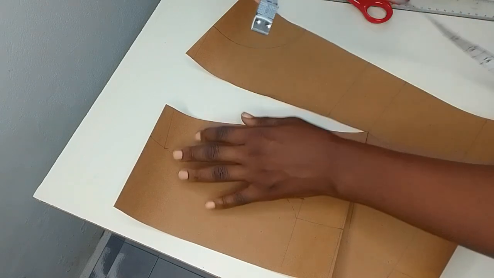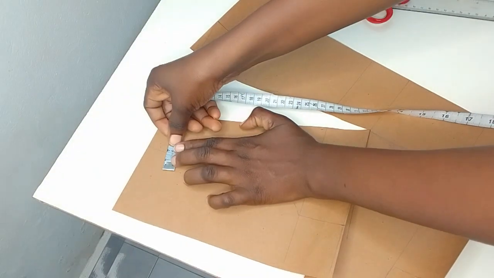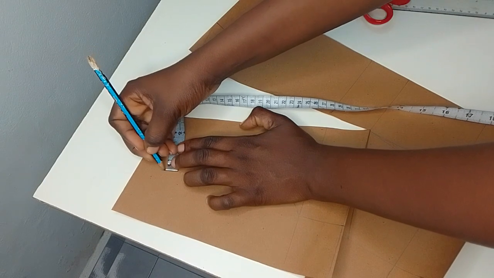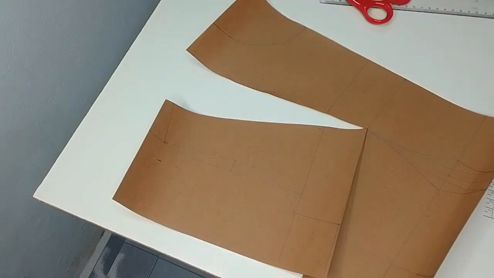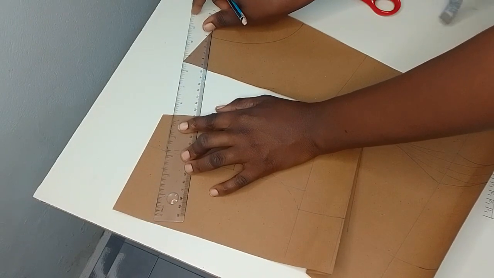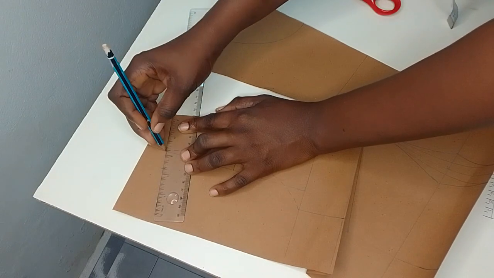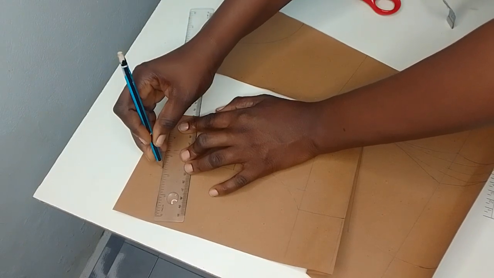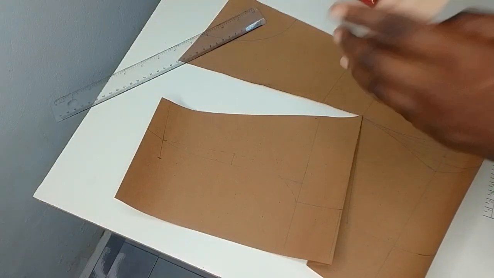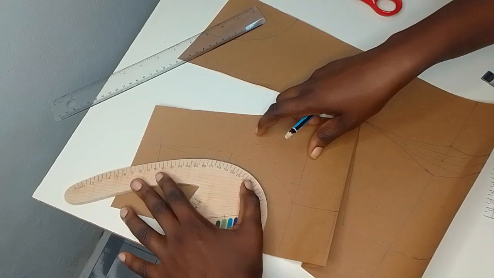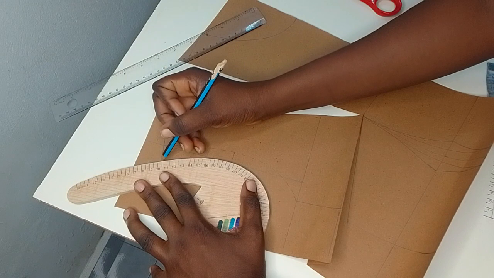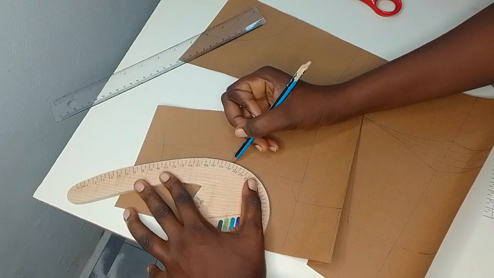So now I'm going to go ahead and create a new armhole. The measurement you had, you are going to take it to the shoulder, the armhole point. You are going to mark it there and then draw a straight line from the shoulder to that point. Good. So now I went ahead to create my new armhole, as you can see me do.